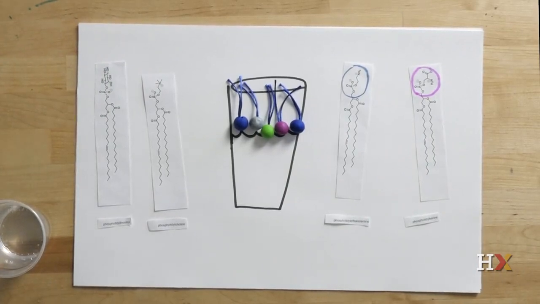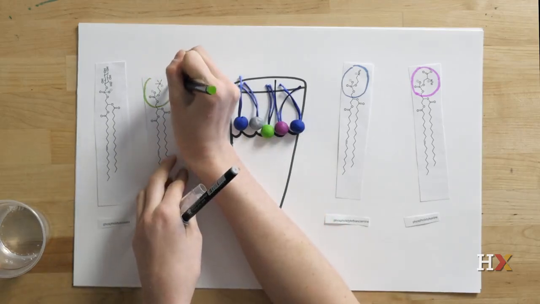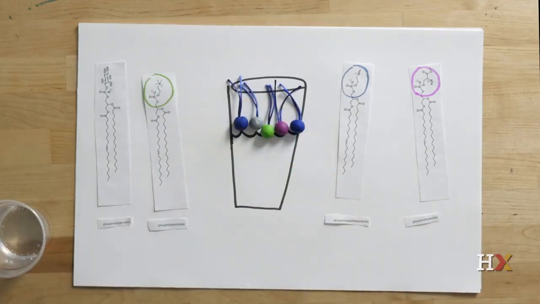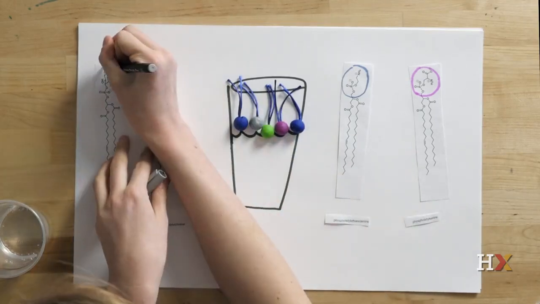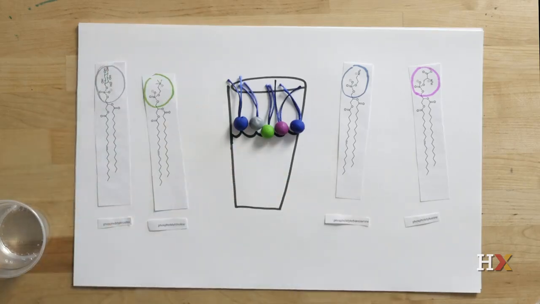Yeah, exactly. So the head regions are going to be slightly different chemically in each case, and so we represent these as different colors, but ultimately all of the phospholipids will behave the same way in water, and they'll all kind of be smushed together in a membrane. So that's the different colors. It's just slightly different head groups and different types of phospholipids.